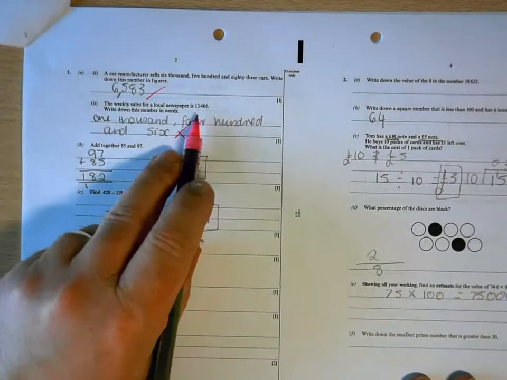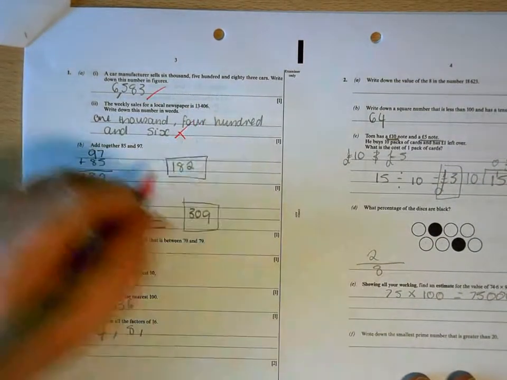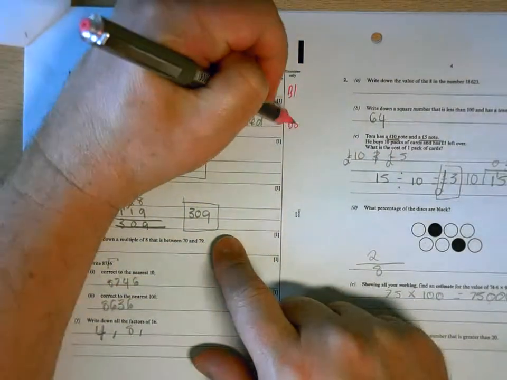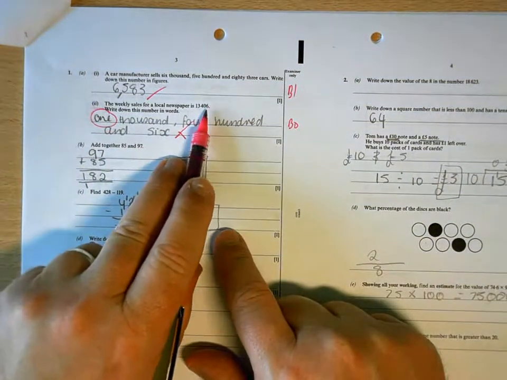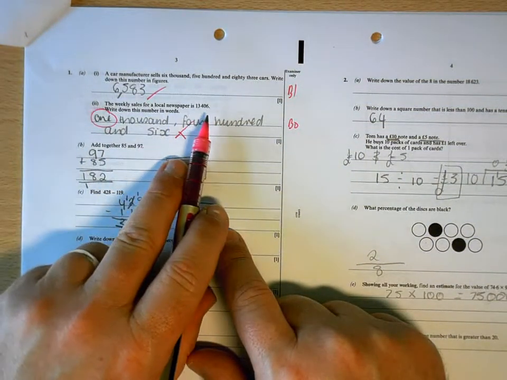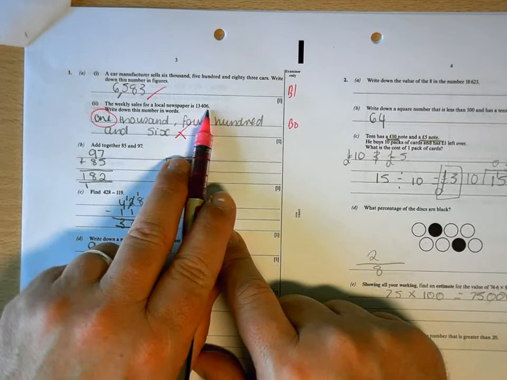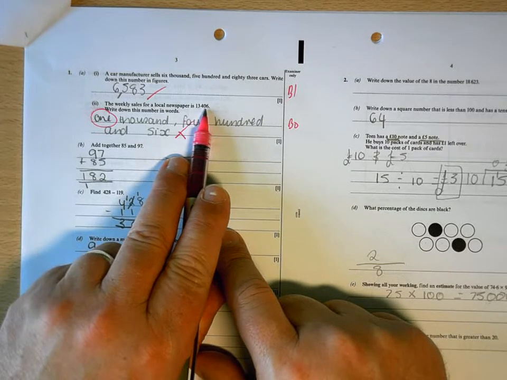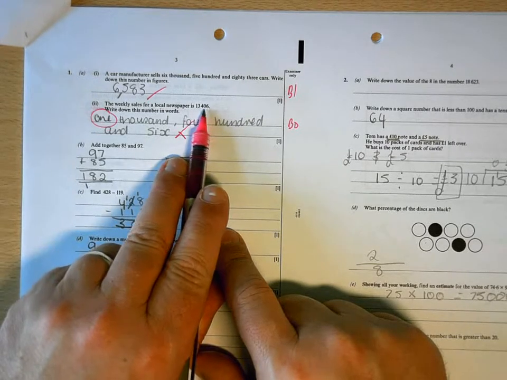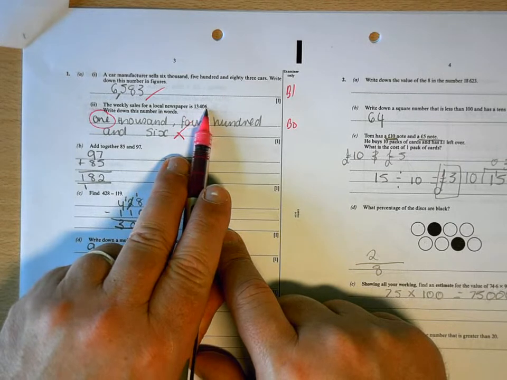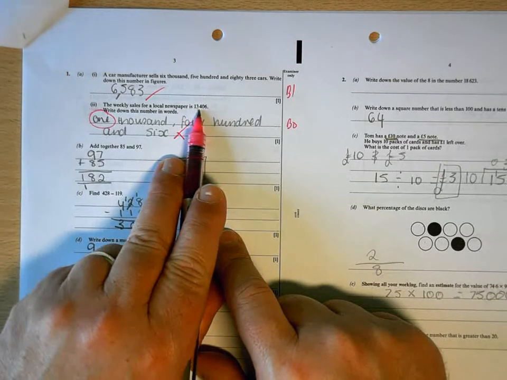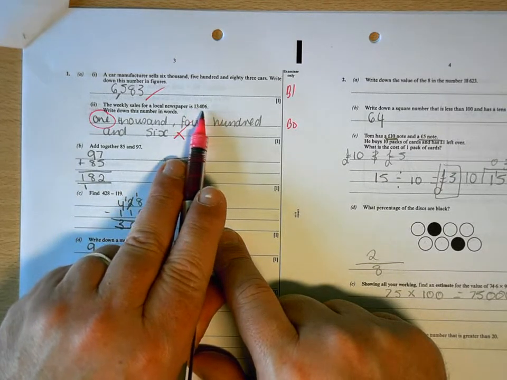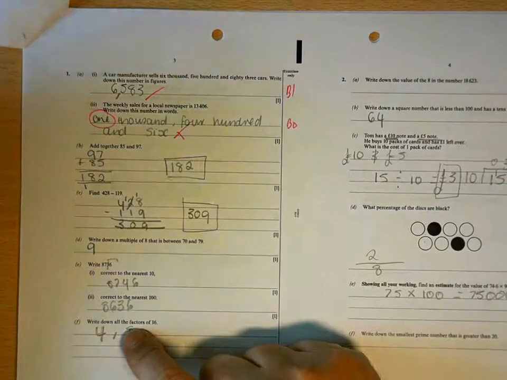That one's wrong. It's 13,406, not 1,406. Okay, and a different way of thinking about that is if you read it backwards from the 6. So that would be 6 and 6, 406, 3,406, 13,406. So if you can't see it going one way, try building it up in the opposite direction.